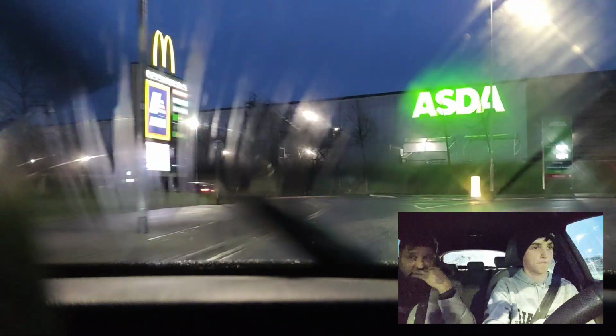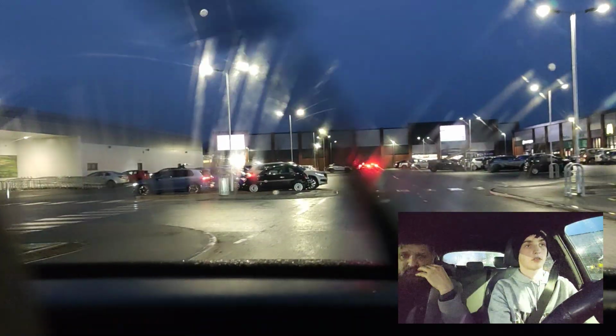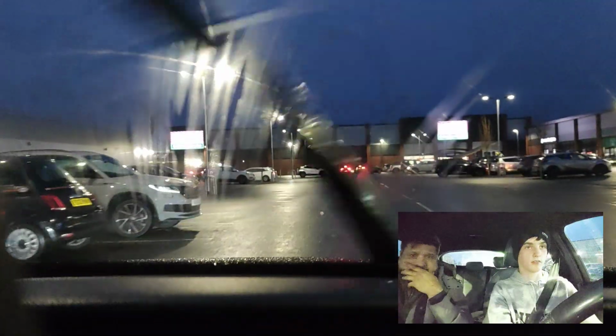You're going left in here and heading towards the B&M. Oh, I've been here before, haven't I? It was in Aerials. Okay. So you're going to keep going forward, close to B&M, and you will be choosing a bay where you will be driving forward into one of the bays.